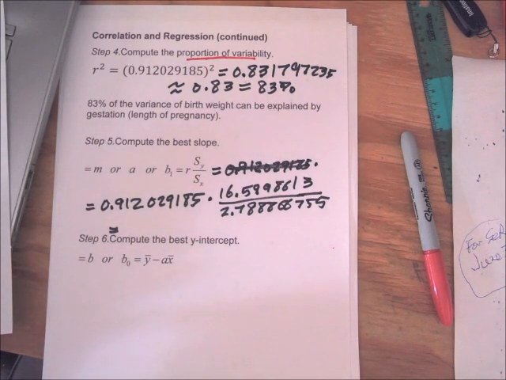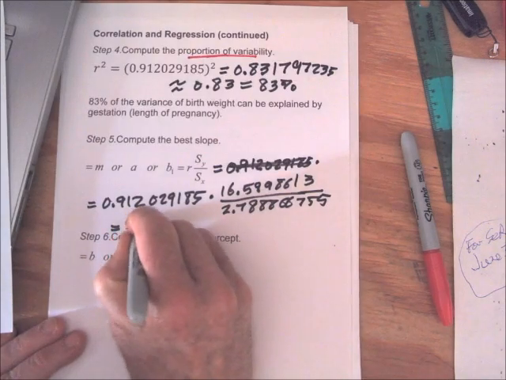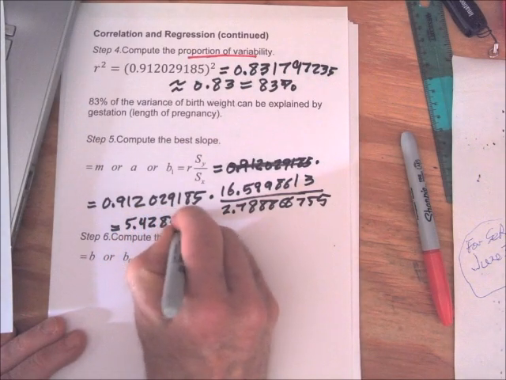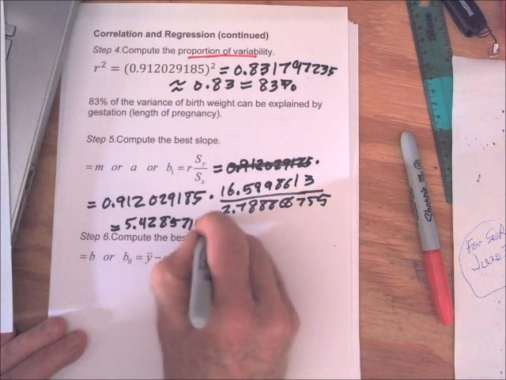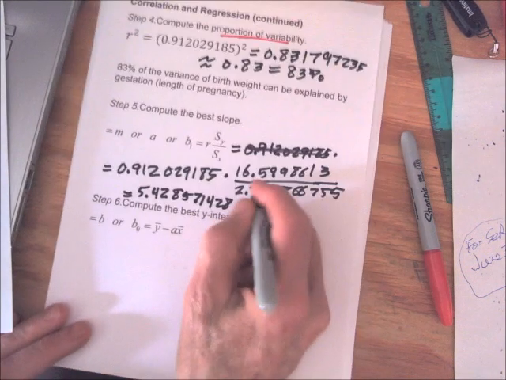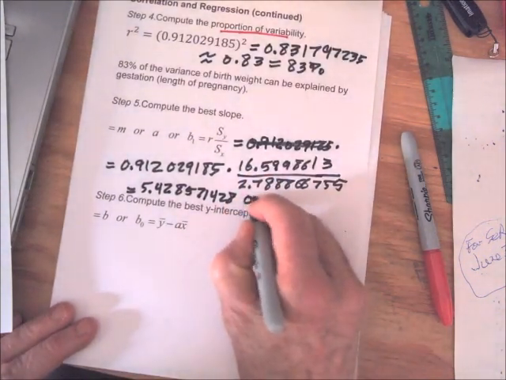Okay, 0.9 something times the standard deviation for y, divided by the standard deviation for x. I get 5.428. Okay, so that's the best slope. That's ounces per week.